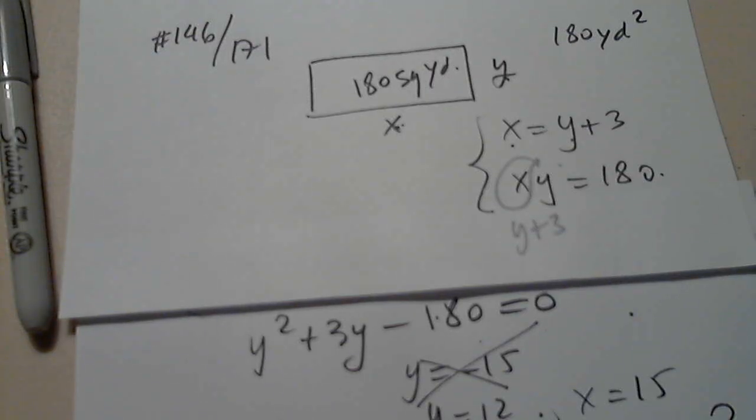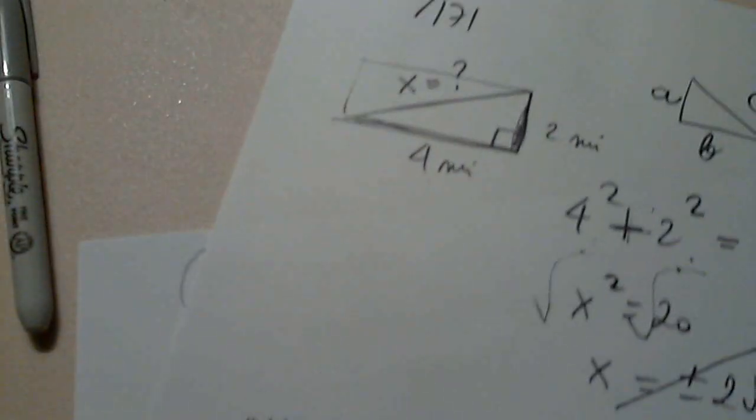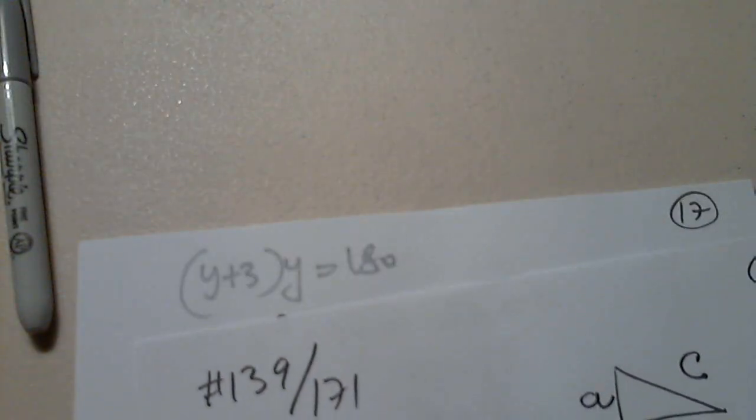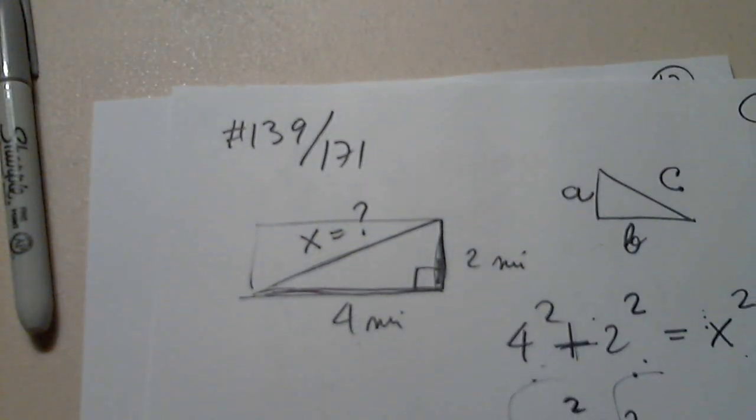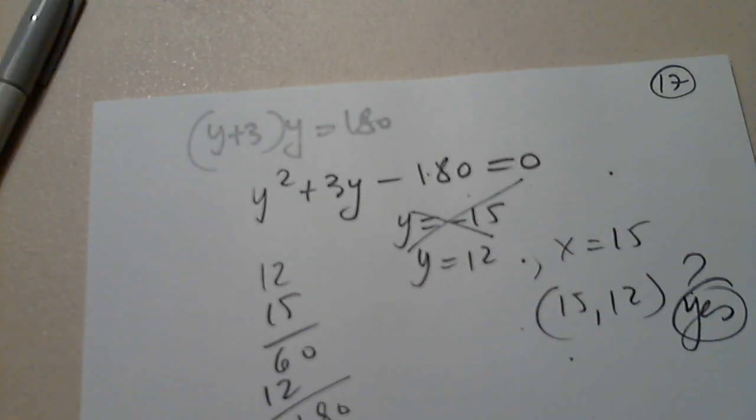I can't think of anything else, but I want you to say, I want this, I want that, and then we'll go back to it. Any questions?